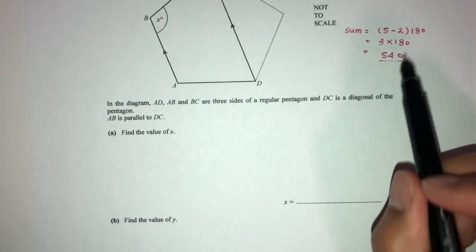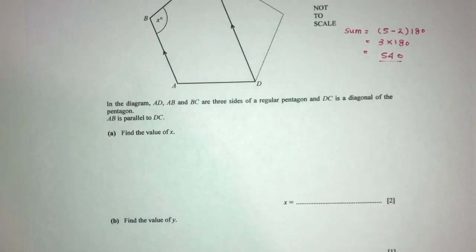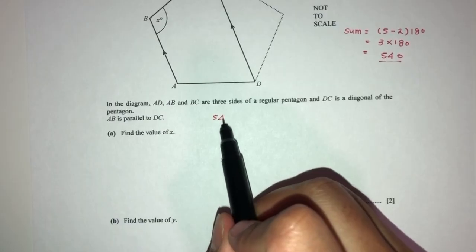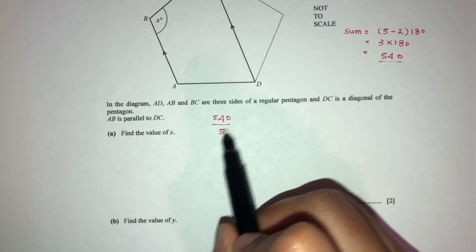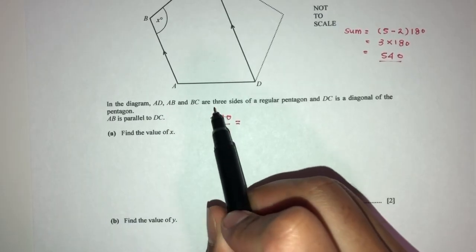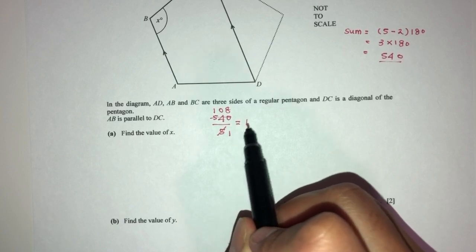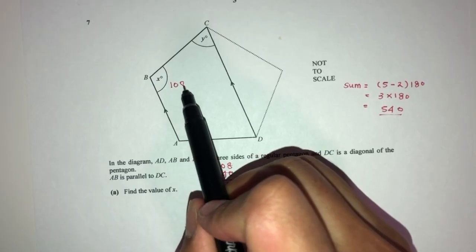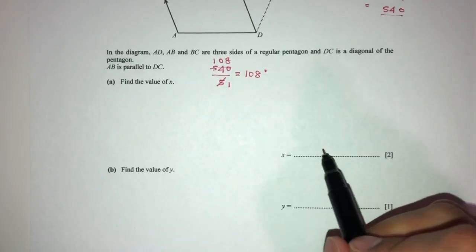So 540 is the sum of all the angles in this shape, right? Divide by the number of angles, 5, and we get 108. So one angle is 108. X will be 108.